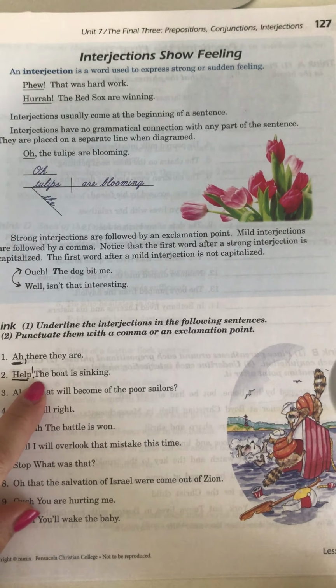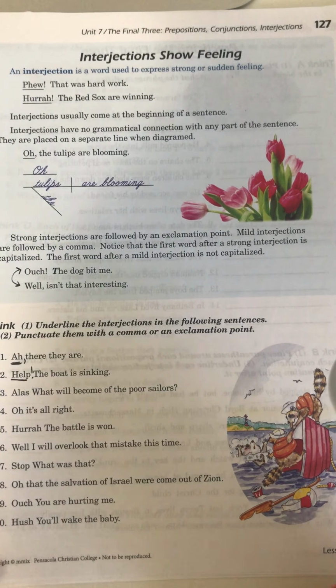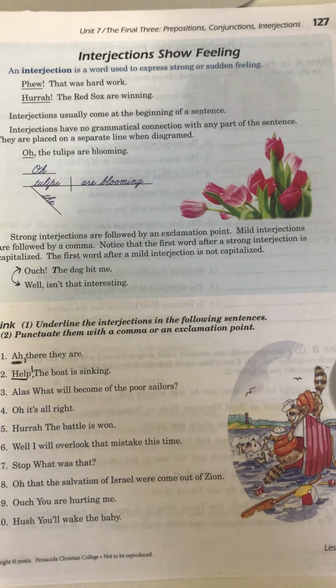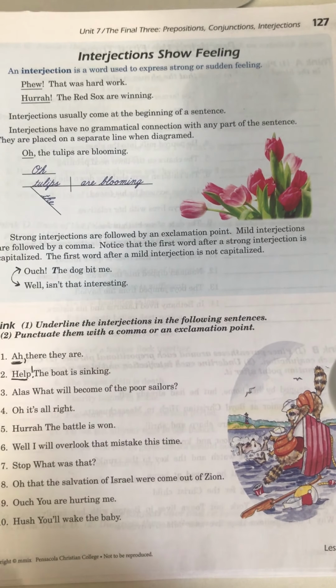If this T were not capitalized, you would just put a comma. So hopefully that is well understood, but I can go over it more if needed. Just take a look at what the letter is like, if it's capitalized or not, after your interjection.